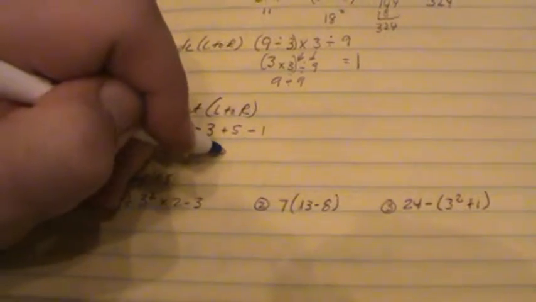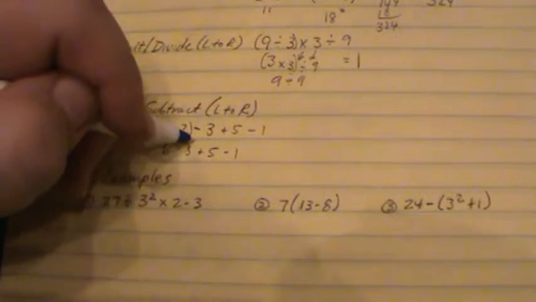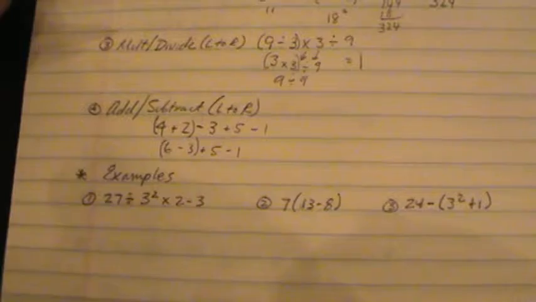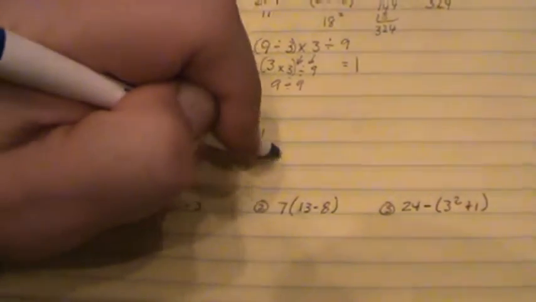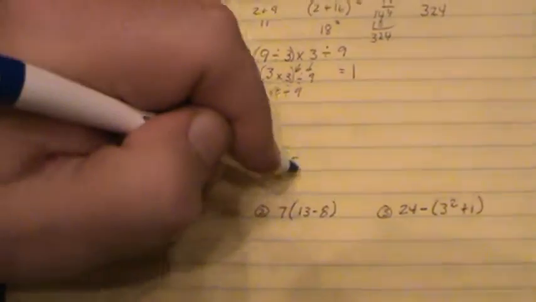So I have 6 minus 3 plus 5 minus 1. I bracket off that from left to right. 6 minus 3, which is 3. So I'm going to write 3 plus 5 minus 1.